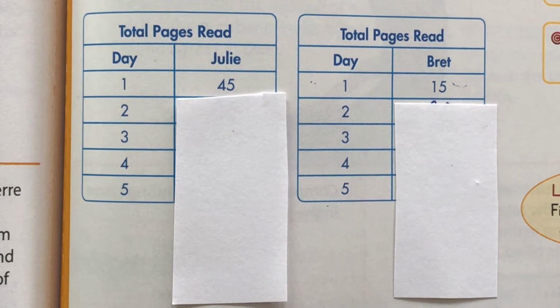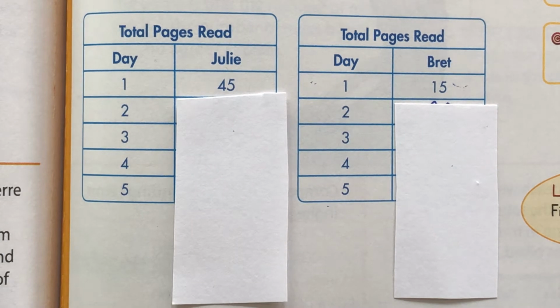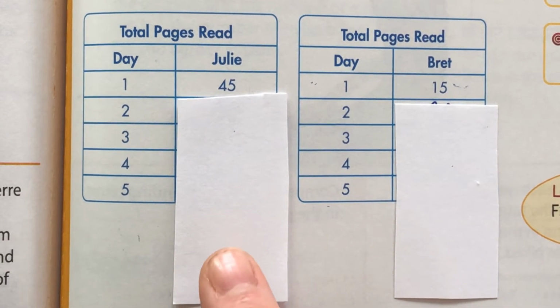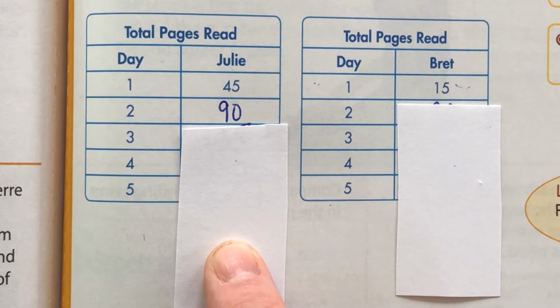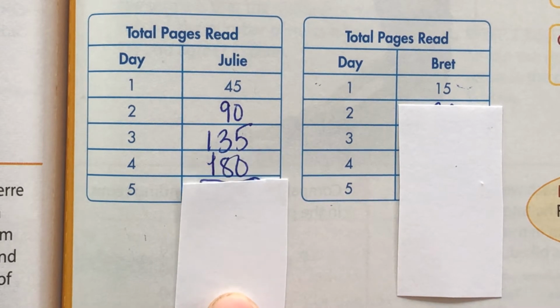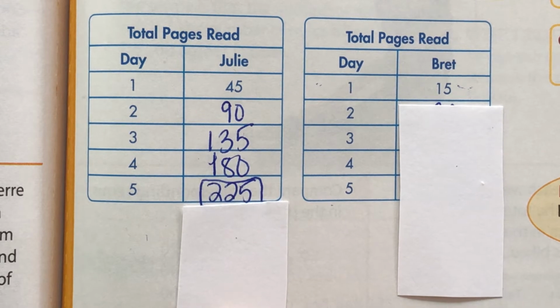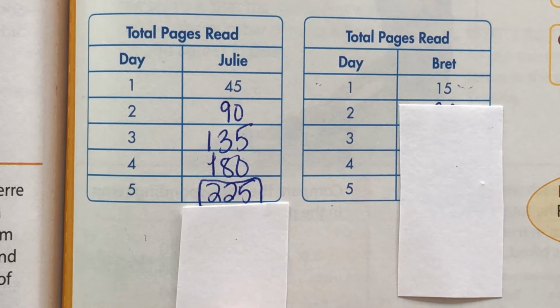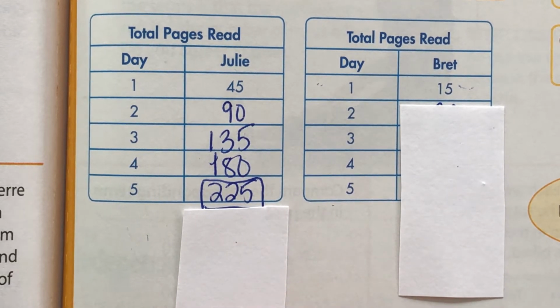If I were to complete this table for Julie, adding 45 each day, some people cannot skip count by 45, so if you would like to do your work on the side, that is totally okay. 45 plus another 45 is 90. 90 plus another 45 is 135. 135 plus another 45 is 180. 180 plus another 45 is 225. So after 5 days, Julie, reading 45 pages each day, has gotten to 225 pages.